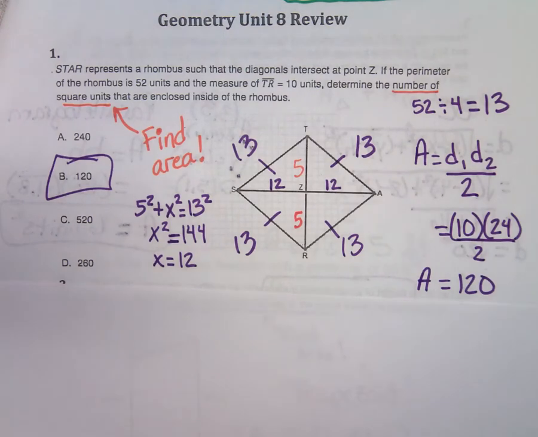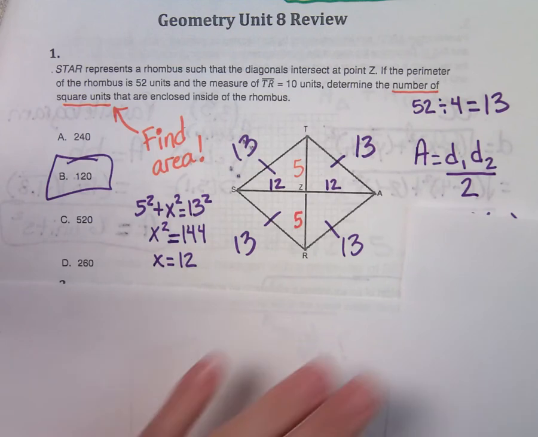Okay, let's go over this Unit 8 review. That's pretty much all about area. A little bit of perimeter, but pretty much area. Okay, this first problem, we have quite a bit going on. So I'm just going to kind of walk you through it a little bit.